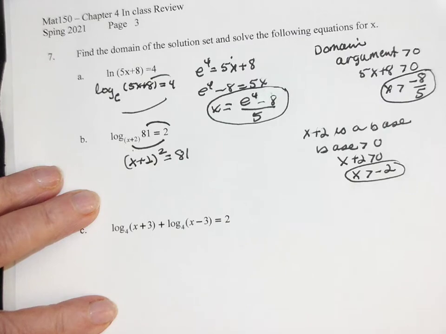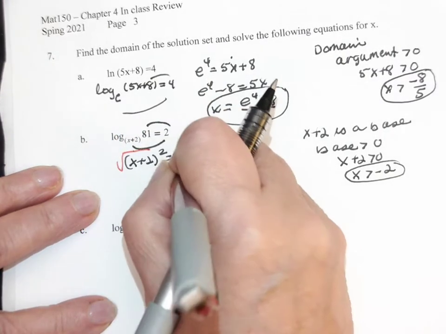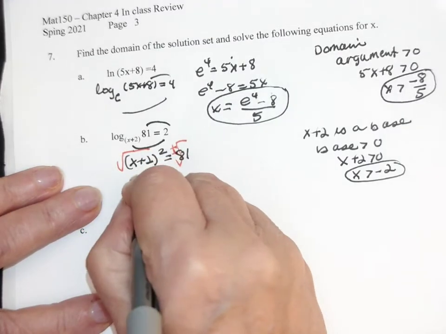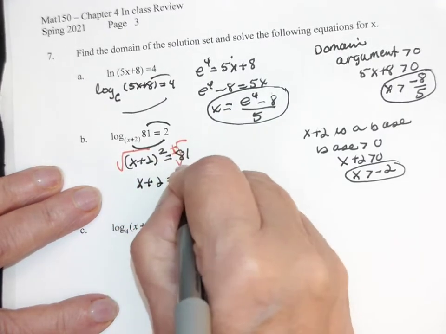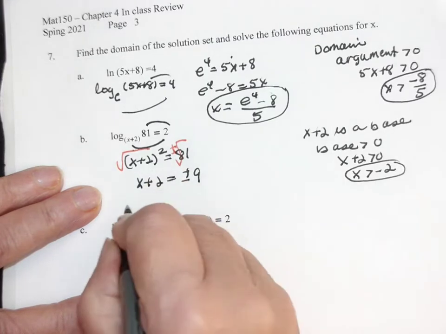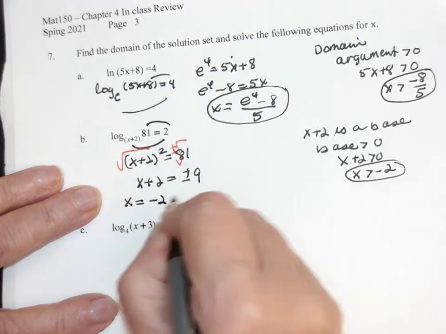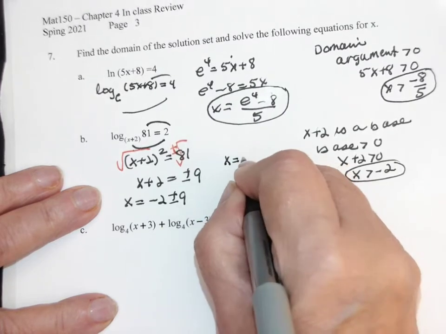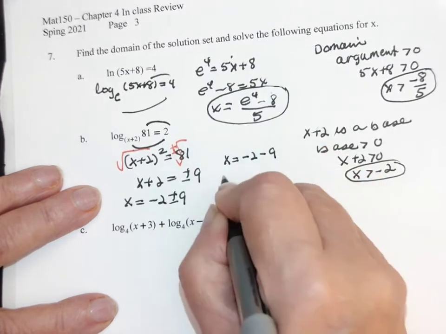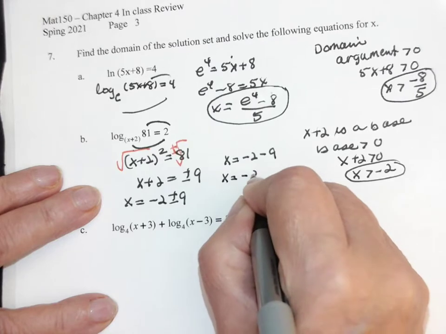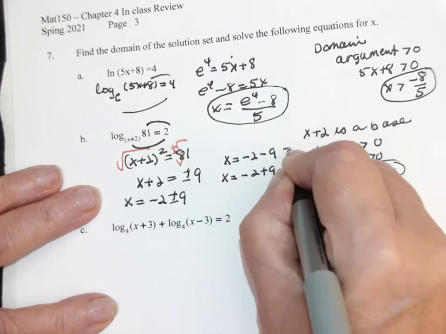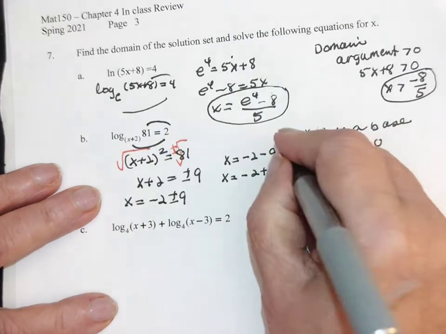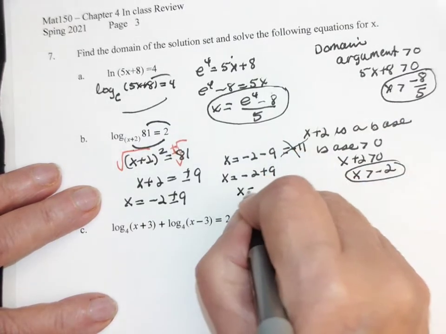Take the square root of both sides. Don't forget the plus or minus. So x plus 2 equals plus or minus 9. X equals minus 2 plus or minus 9. X equals minus 2 minus 9, or x equals minus 2 plus 9. This is negative 11, but it has to be greater than negative 2. So x is 7.